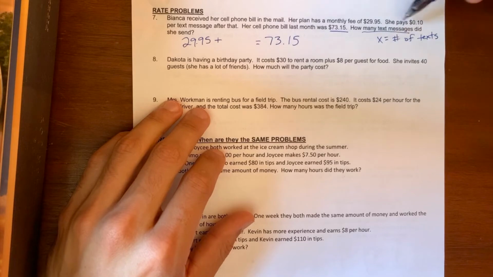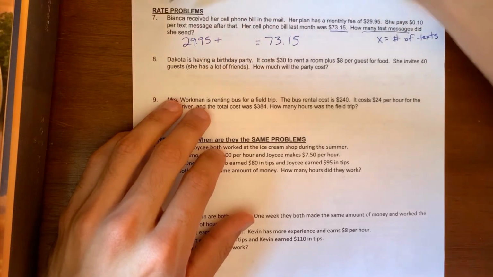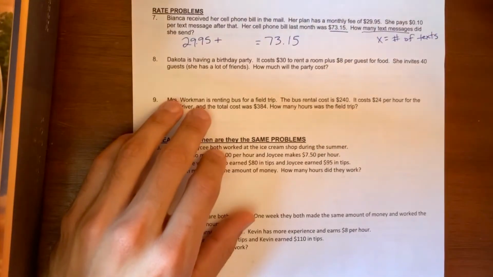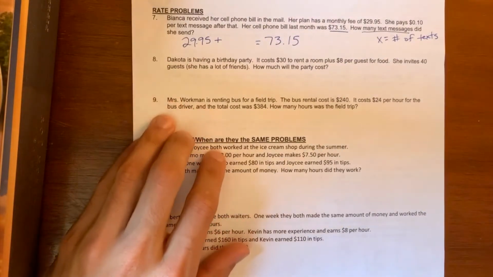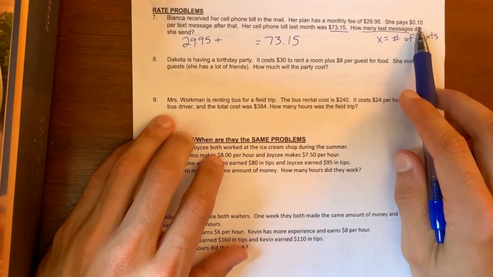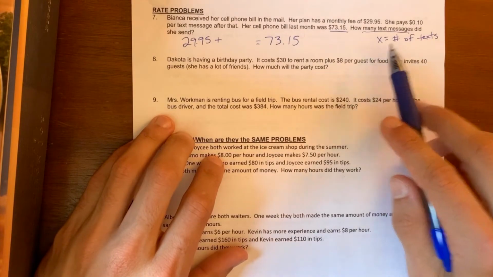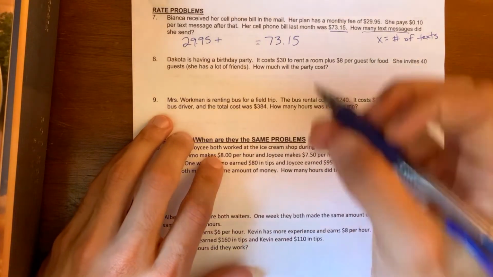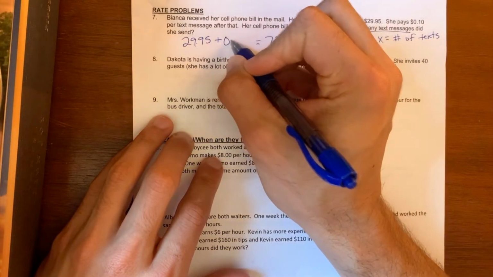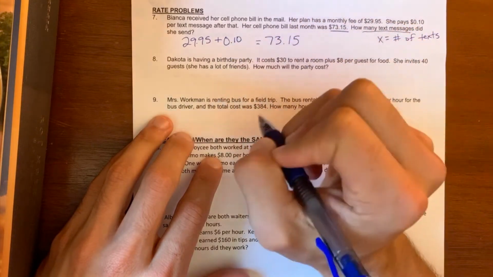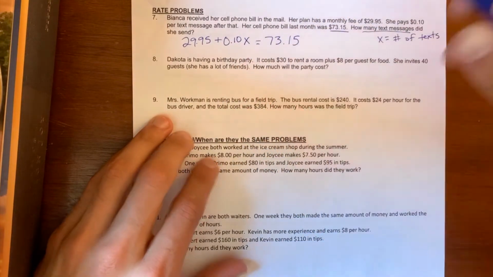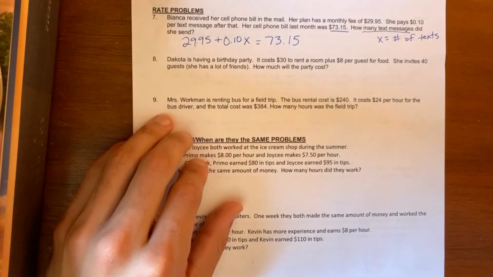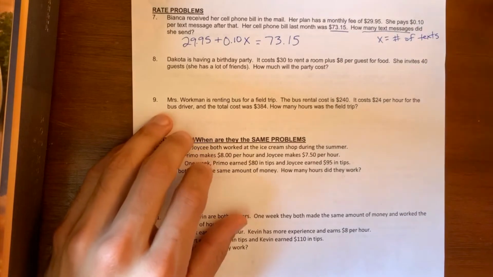That's my unknown. But I do know that she pays 10 cents per text, right? So depending on if she sends 50 or 100 or however many text messages, she pays 10 cents for each text message. So for each extra text message she sends, that's an extra 10 cents on her bill, okay? So I would represent that with 10 cents or 0.10x because it's 10 cents times the number of texts that she sends. Okay? And so that's the hard part, the setup.